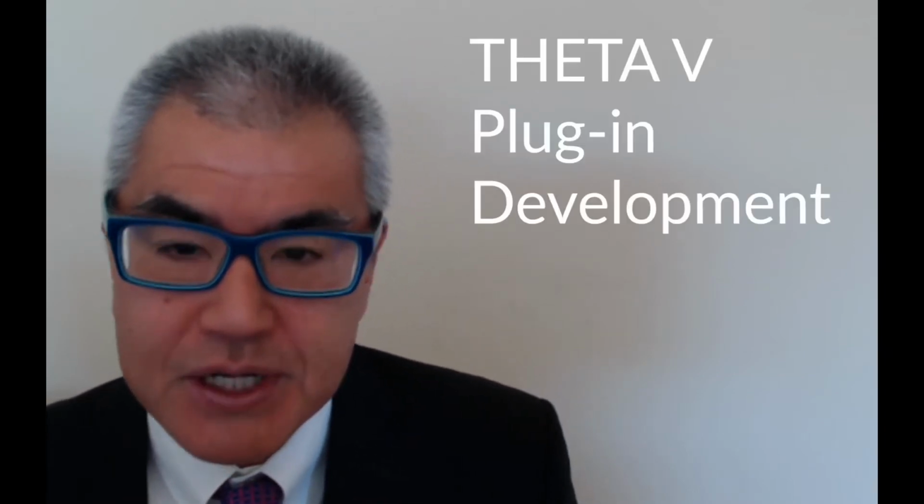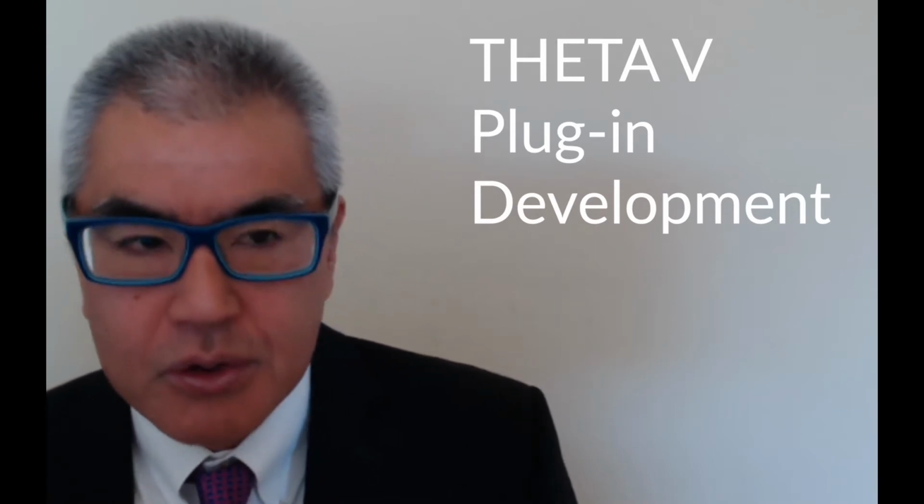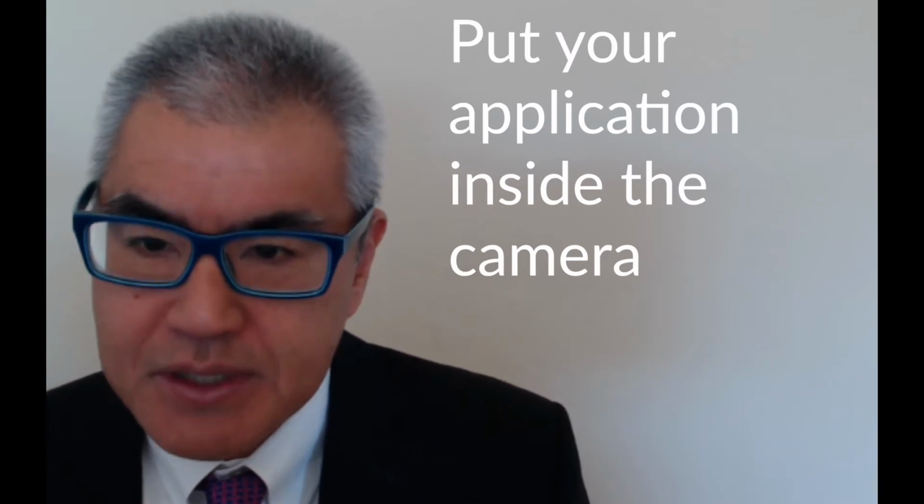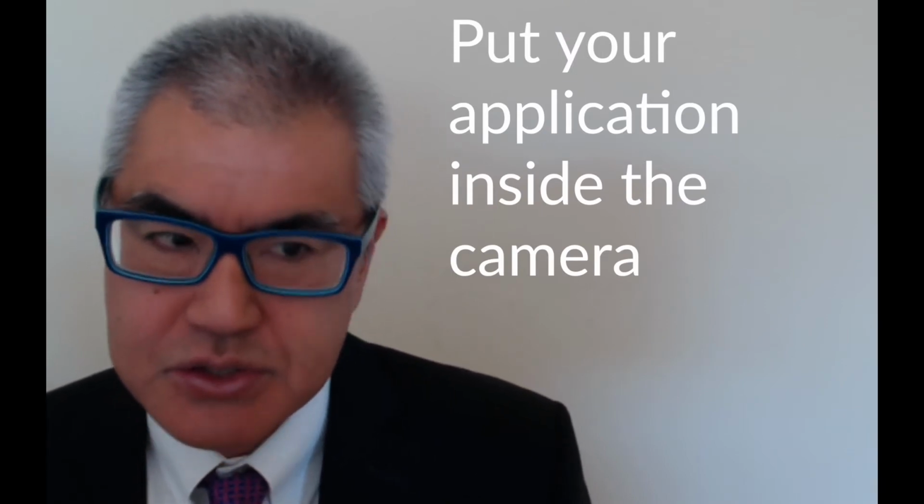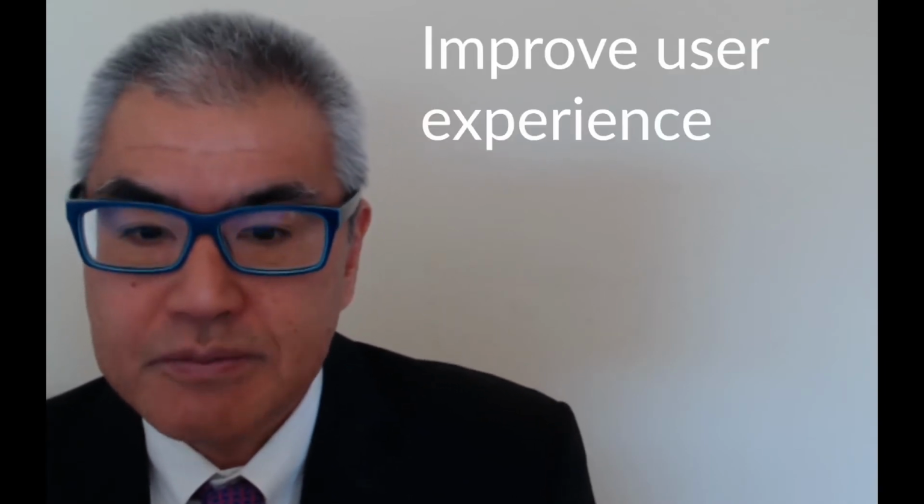But just on the RICOH site, I noticed that they have released some new documentation for the Theta V Plug-in development. As you know, this is pretty cool technology that you can put your own application inside the camera. So if you're developing 360 image or video applications and you're used to using a mobile phone, you should look into this and think about maybe putting the application inside the camera, which would eliminate the use of a mobile phone or a desktop computer in many cases. It makes it a lot more convenient for your user base.